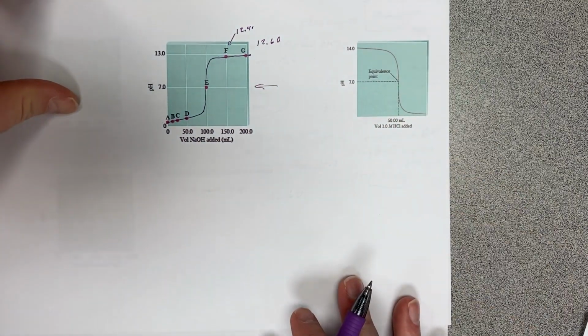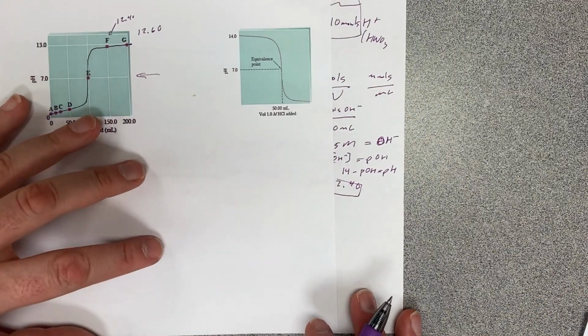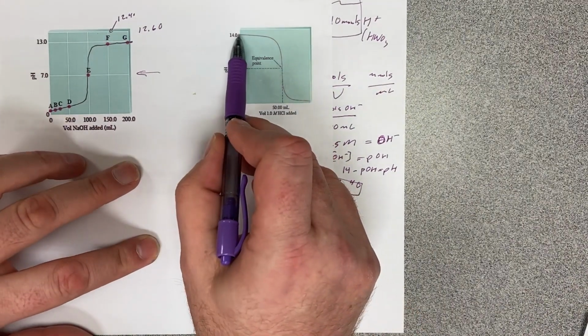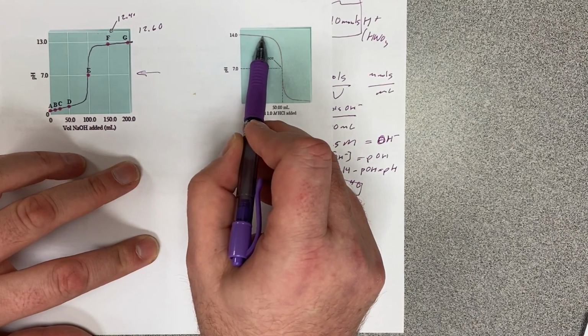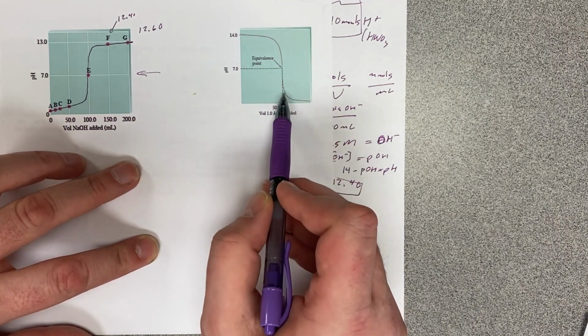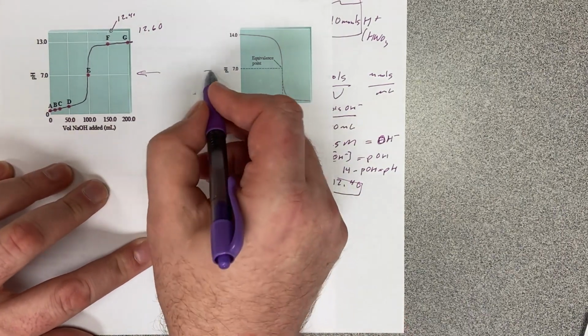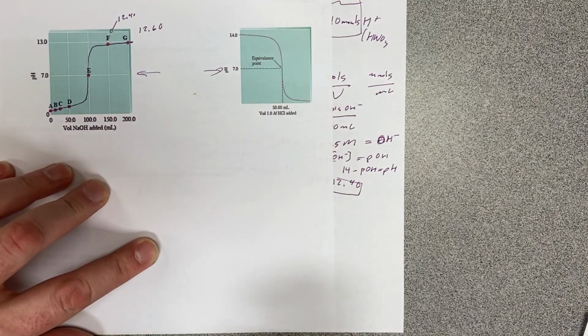Now, the exact opposite occurs when we're titrating a base. See how we start off at 14 and we go on a very slow angle until we get close to the equivalence point, and then we shoot down and then even out. These two graphs are opposite of each other.